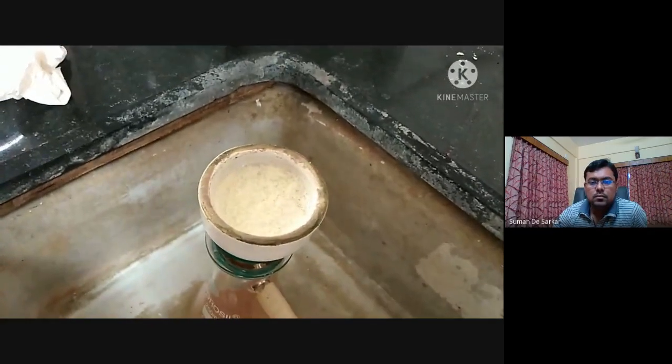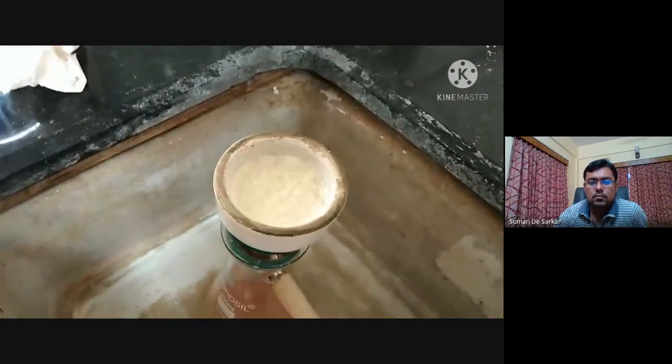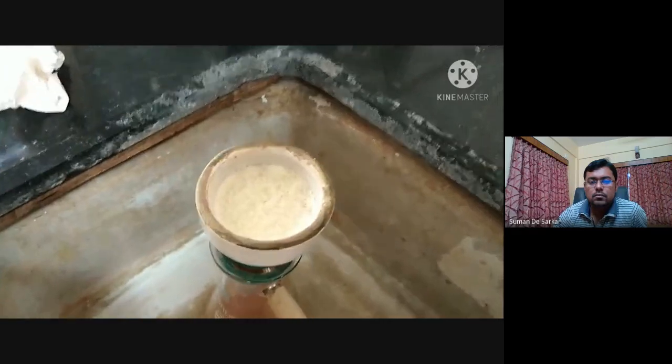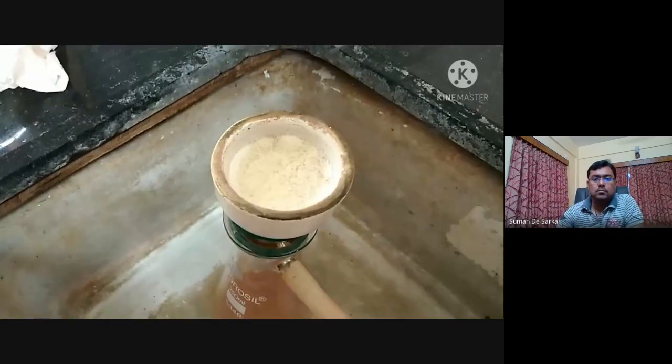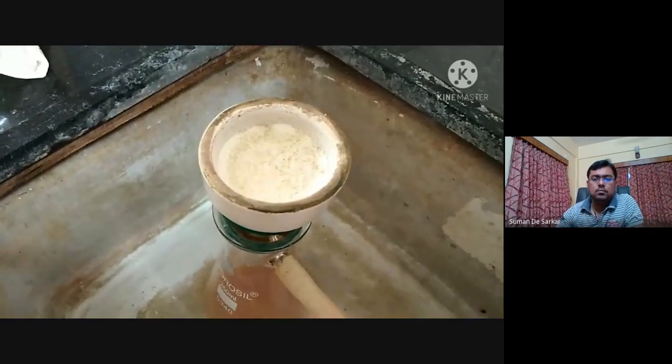Fine particles there, that's why probably the filtration is a bit slow, but we'll just wait for a few more minutes. Sucks all the water. You can already see very nice product precipitate is coming out.